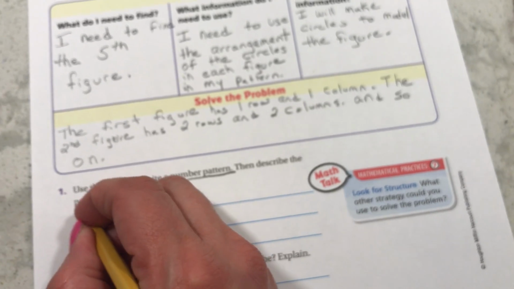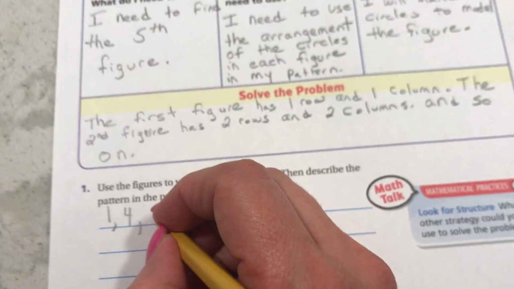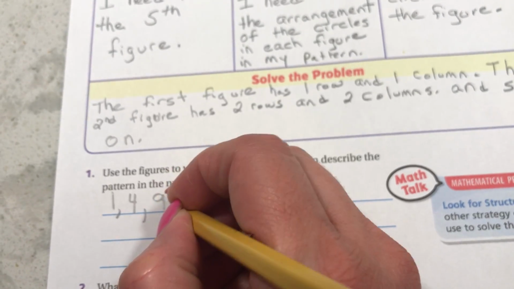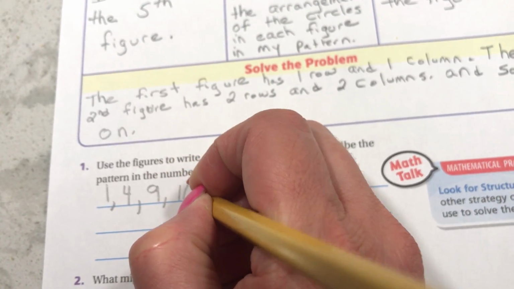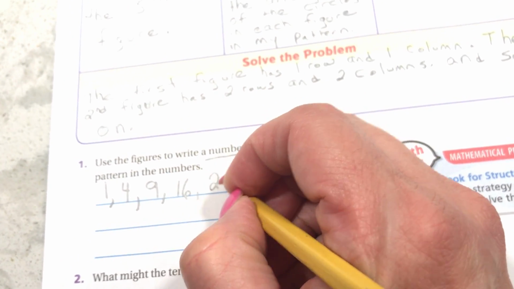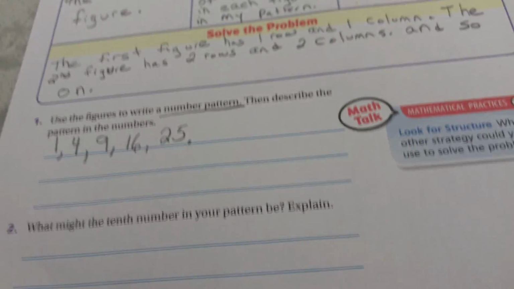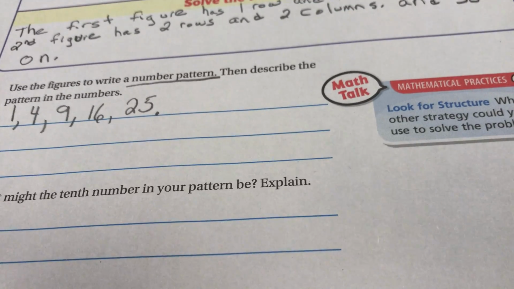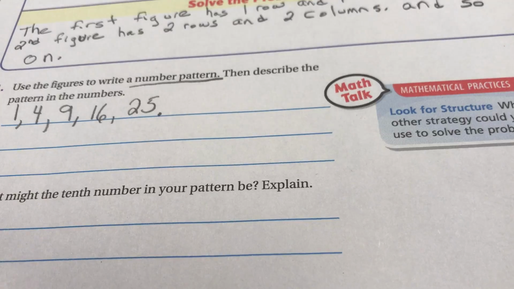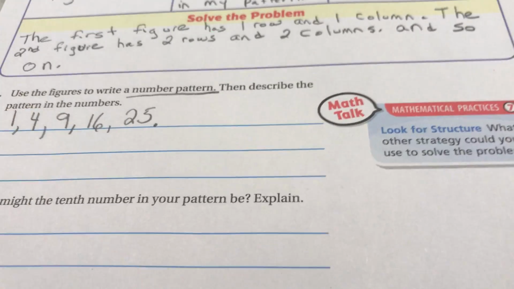So I'm going to describe it this way. I'm going to write 1, 4, 9, 16, 25, period. And then describe the pattern in the numbers. Okay, well, how did I get that, in other words? What could be the rule?